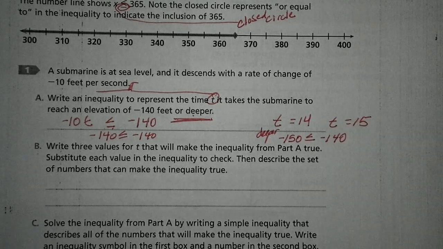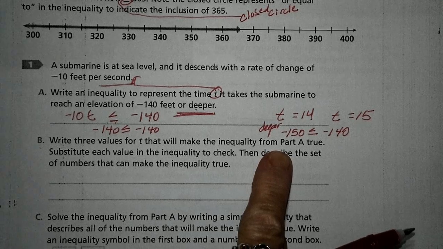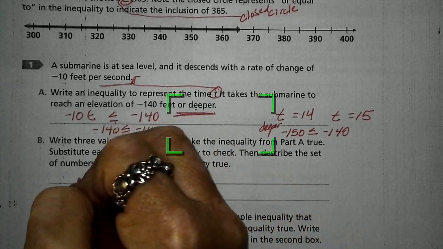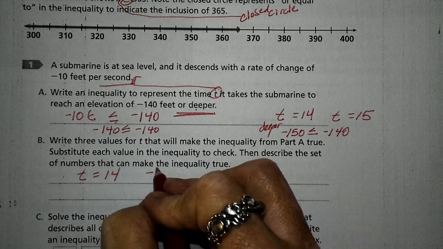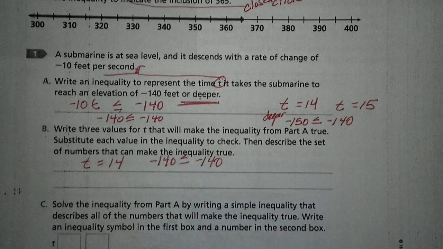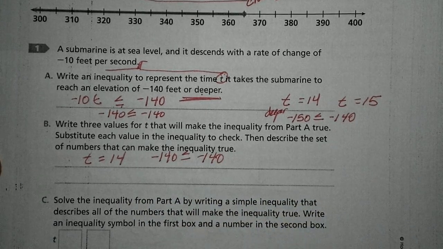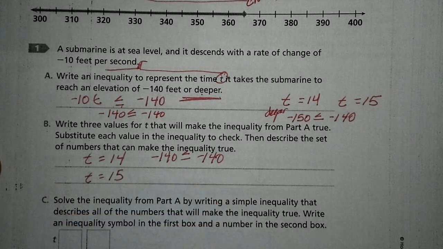So we kind of already wrote 3 values that will make the inequality true. So we already said t could be 14, right? So that gave me negative 140 is less than or equal to negative 140. The second one we said is 15.